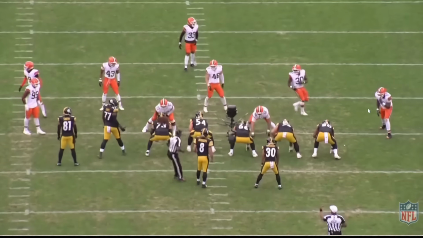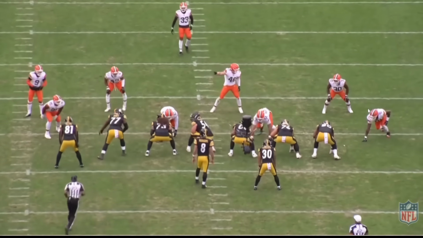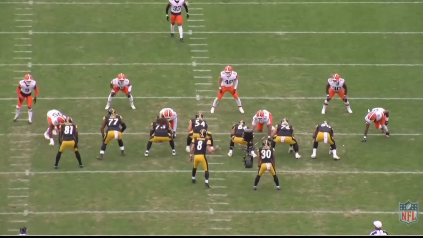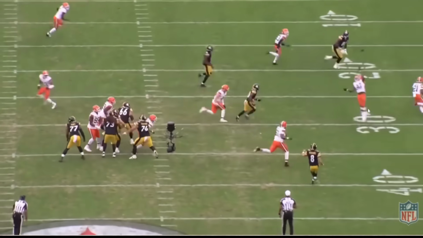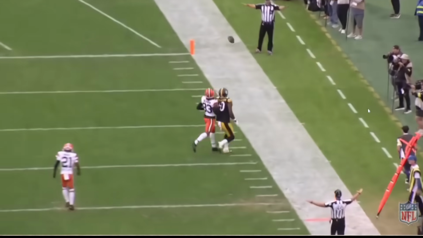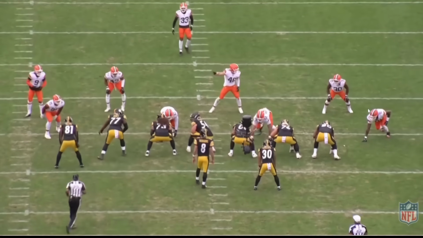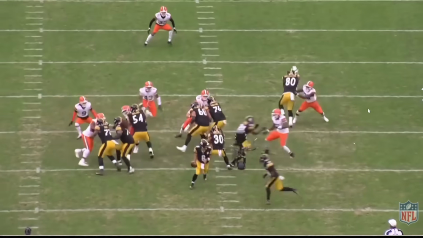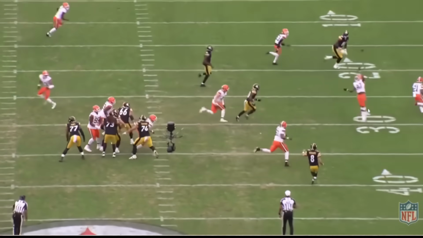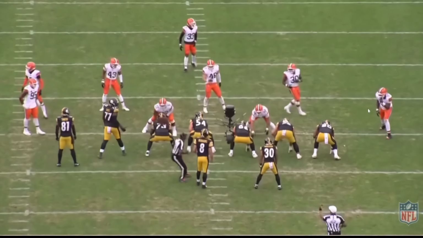Decent number of rollouts and bootlegs and sprint outs to the right side. Saw that in the first clip, the completion to Washington. You see it here. A lot of misdirection on this play. You're faking the handoff, faking the end around, and then Rodgers booting out. So they're trying to slow down that rush and force these guys to read and have to play a little bit slower. They're not sure where the ball's going. And that was a theme of this one.